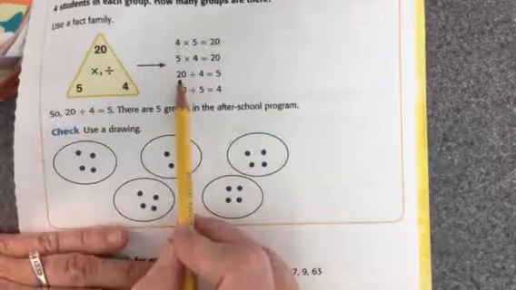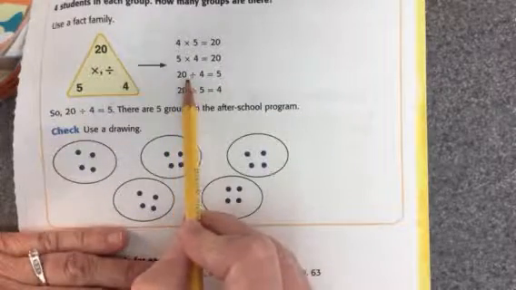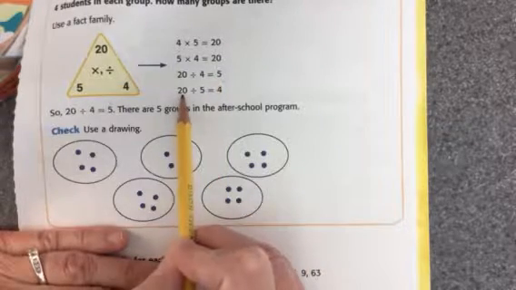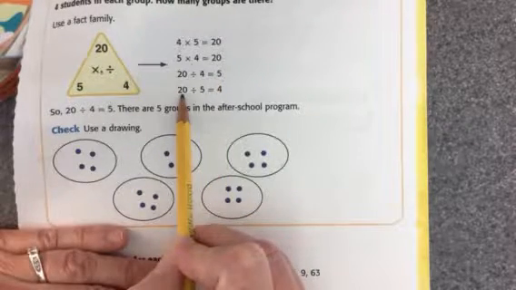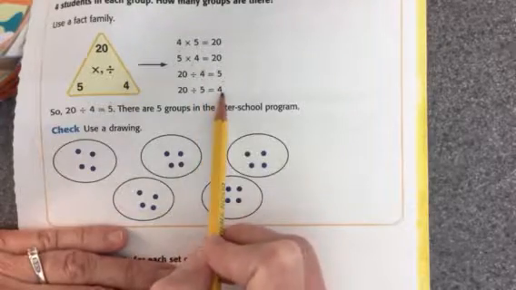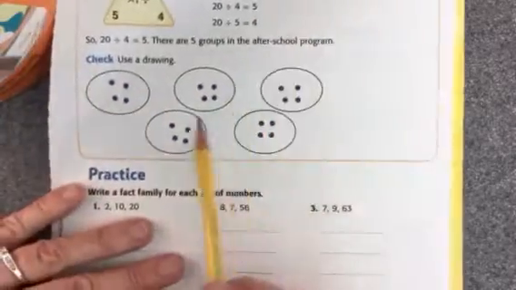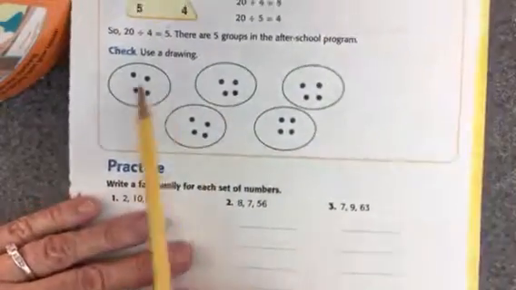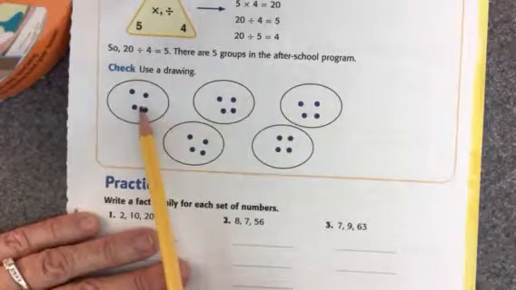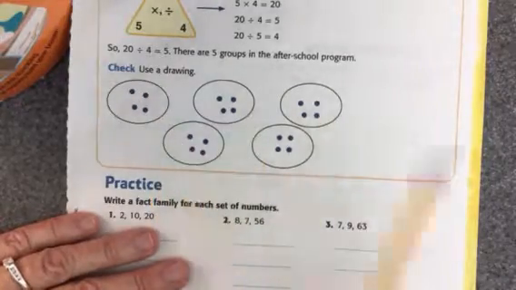Then when I do division, I start with the big number. I divide by one of the small numbers and I get the other number. And this time I start with the big number and I divide by the other number, 5, and I get the other small number. We can check by using a drawing here. Here I have 5 groups and each group has 4 in it. If I count them, it's 20 altogether.